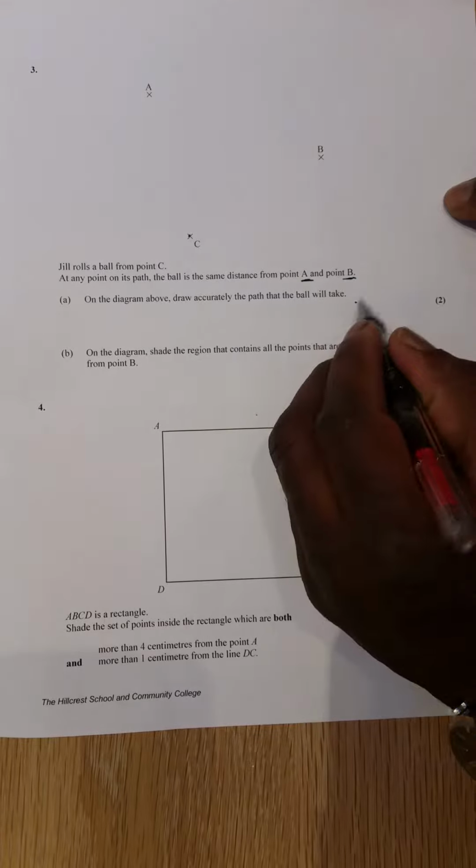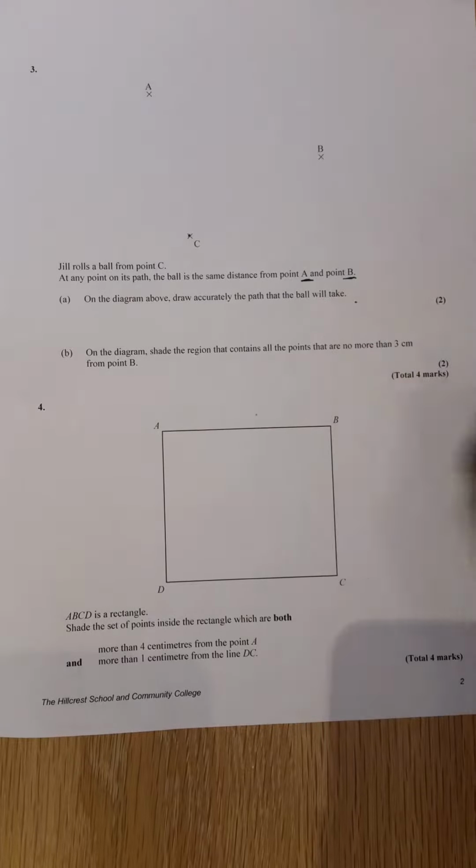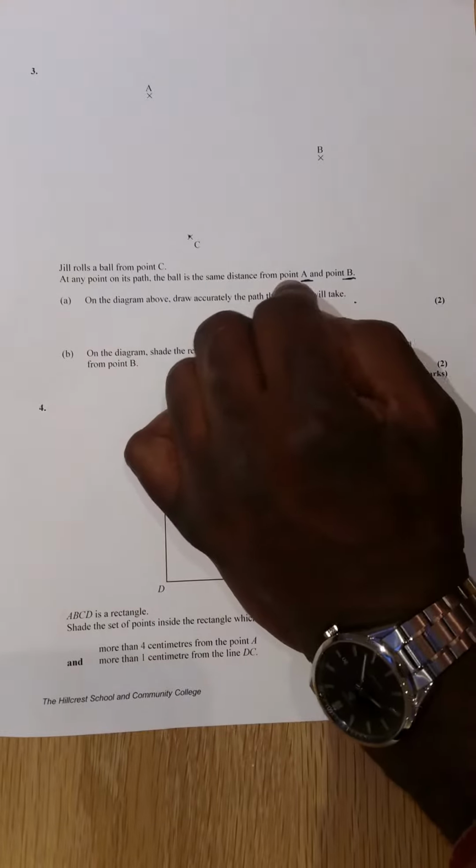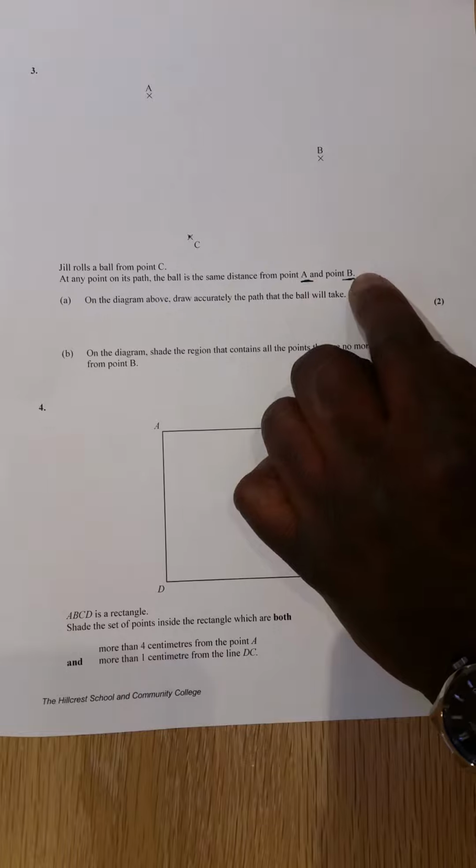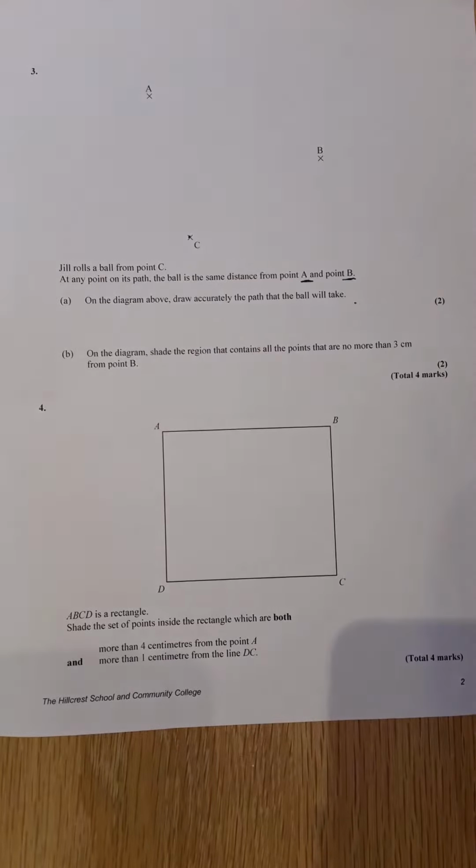That's part A. If you look at that, it's the same distance from point A and point B.